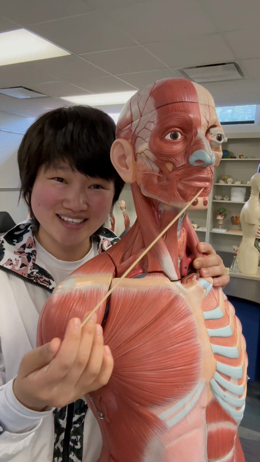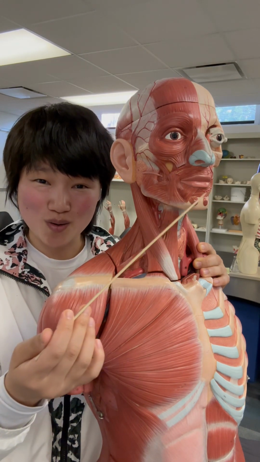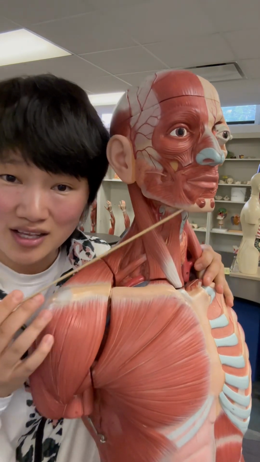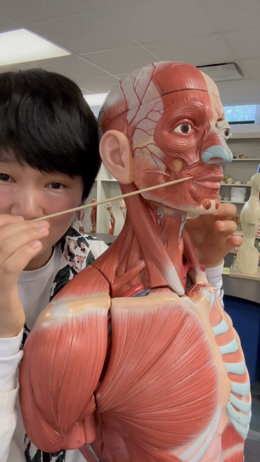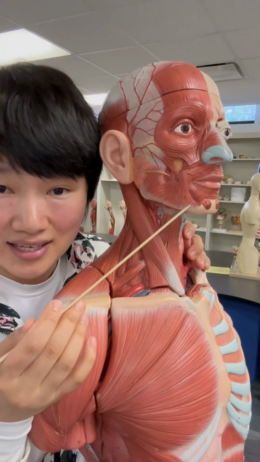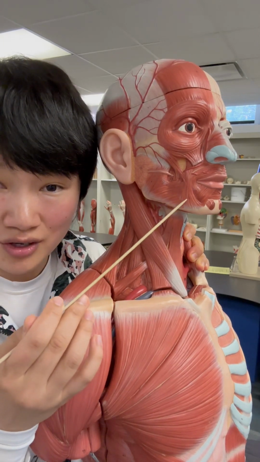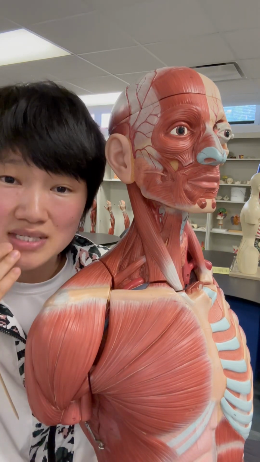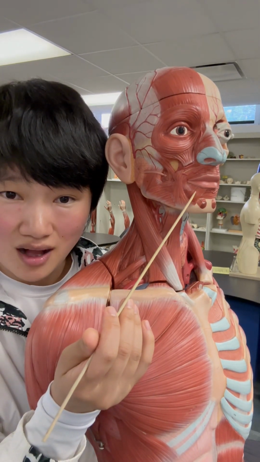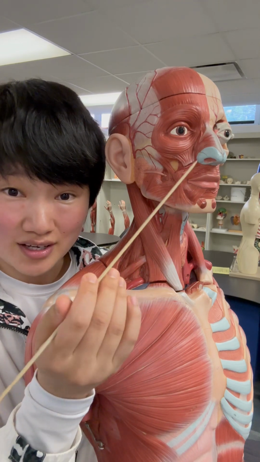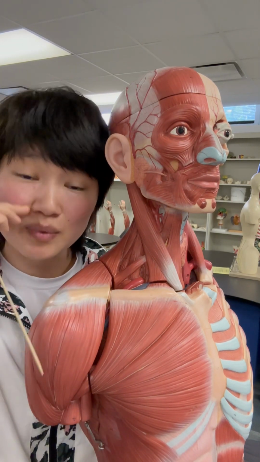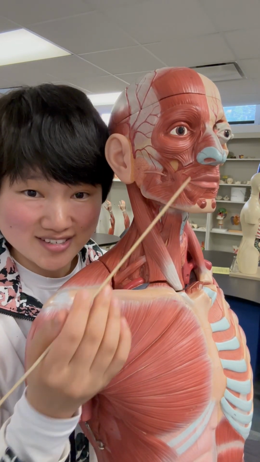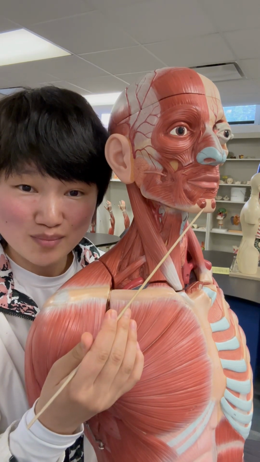The muscle around the lips is called orbicularis oris, and the muscle over here that pulls the face down, making a sad face at the angle, is called depressor anguli oris. And over here, the muscle that pulls the lips down is called depressor labii inferioris. And the muscle above the lip that pulls the lip up is called levator labii superioris. And the muscle at your chin is called mentalis.